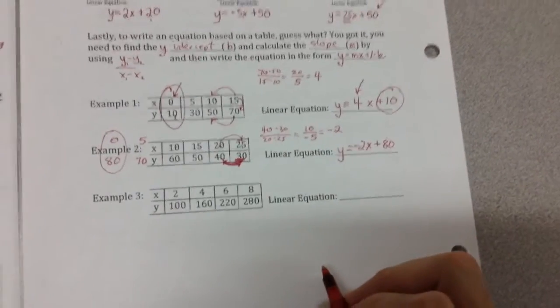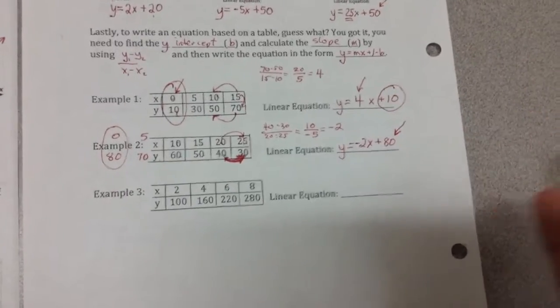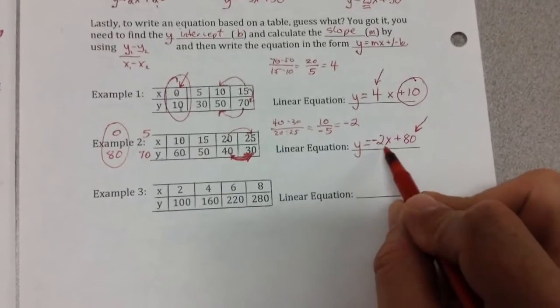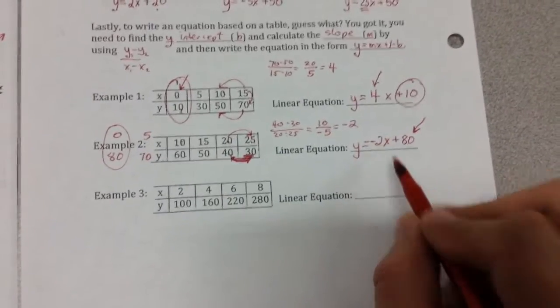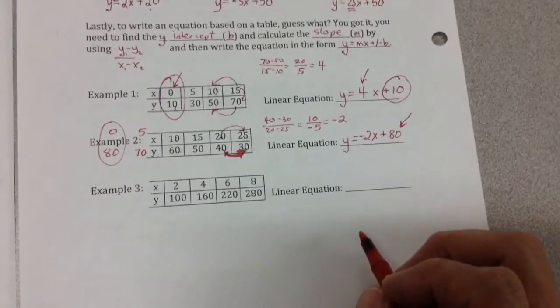Our slope is negative. And again, this is that same situation, like the one we had earlier with the gift card. She has an $80 gift card, and every time she goes, it's costing her $2 to spend. Okay, every time she goes, it costs $2.